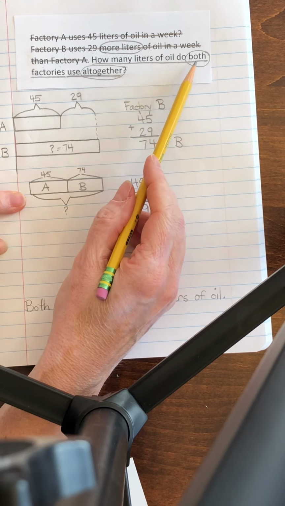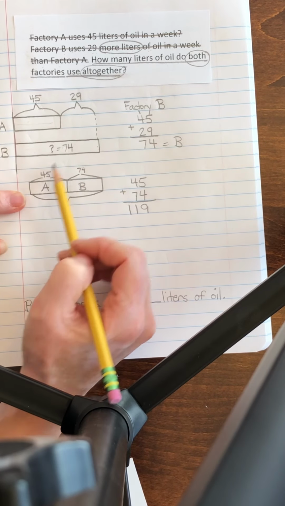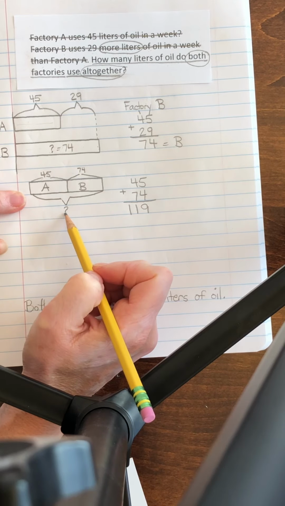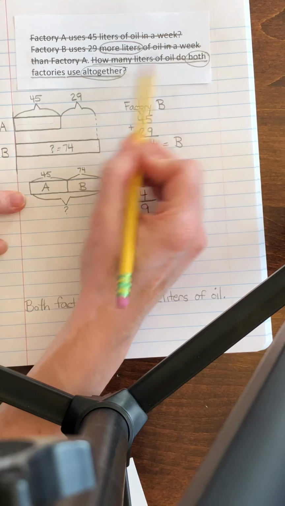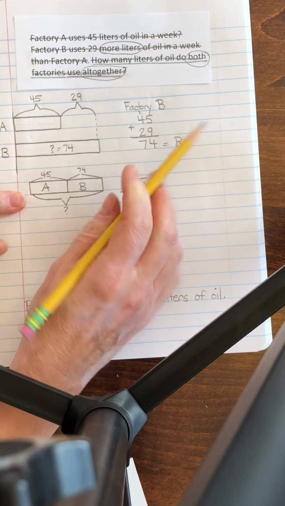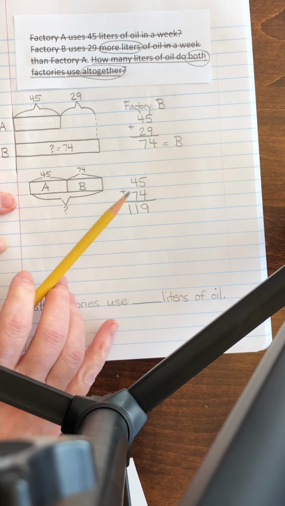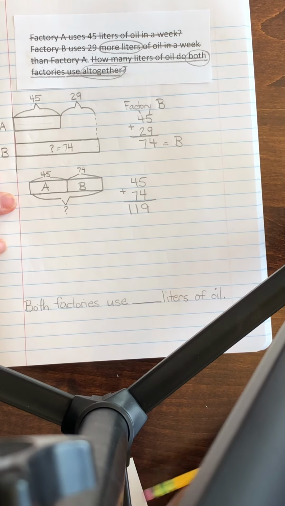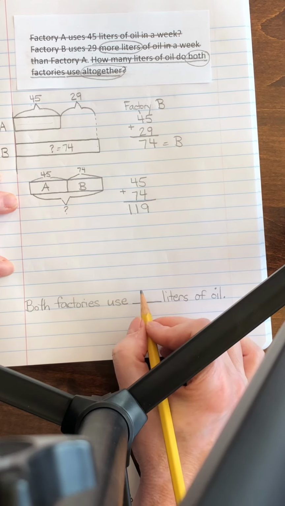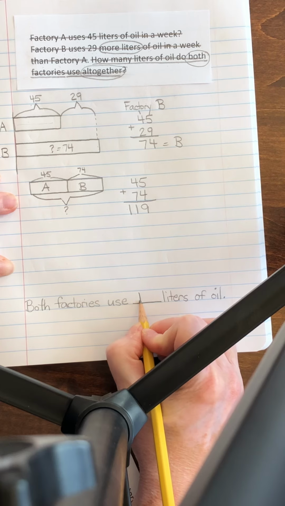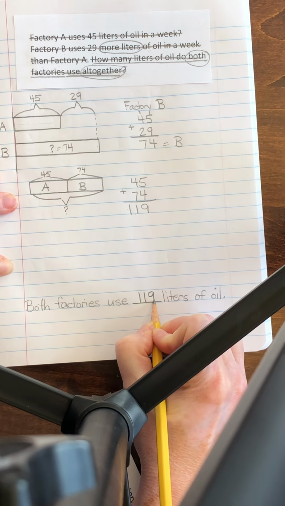How many liters of oil do both factories, the A factory and the B factory, have all together? Have we come to the end? I think we have. So we've done that. We've put our question mark on there and we've solved it. Is that reasonable? Let's see, if you have a 45 and a 74, it would be over 100. So yeah. I'm not quite finished because you always tell me that I have to take my number here and slide it down onto this sentence or I'm not finished and I want to go play. So I'm going to put it here so I get to go play.